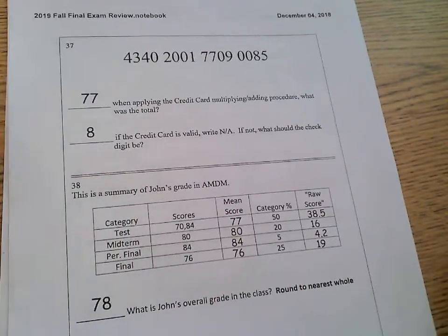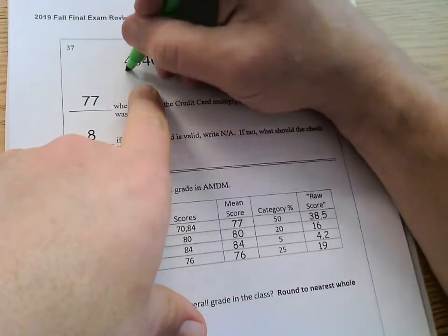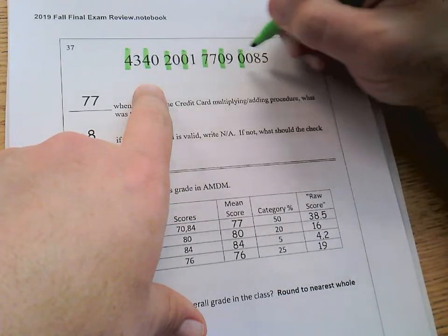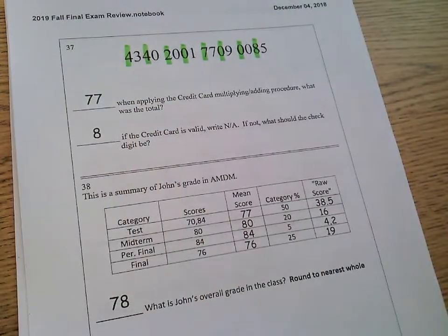Now, for the credit card one, very similar to UPC, except a little more numbers and one more step. So again, starting with the first number, and every other number after that. All right, so let's add them up.